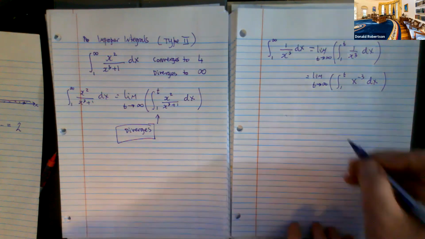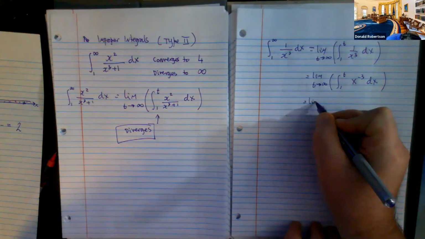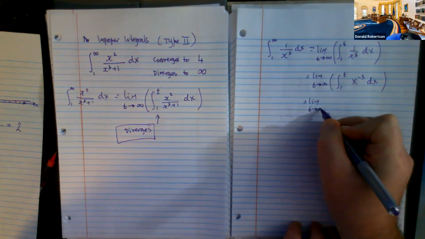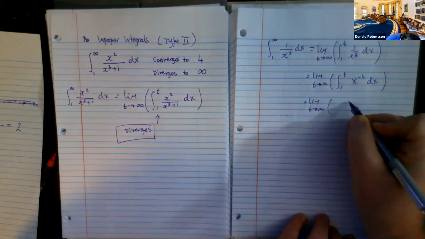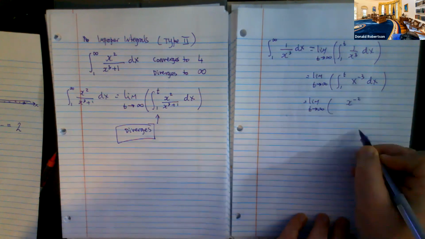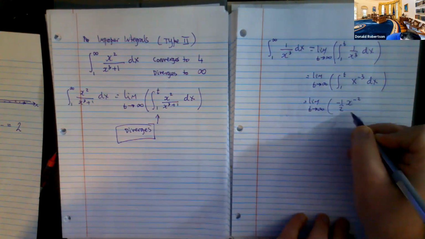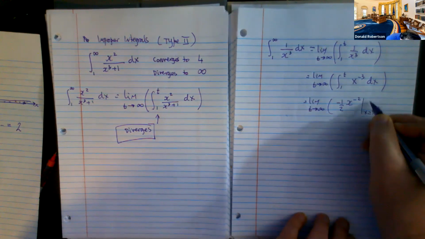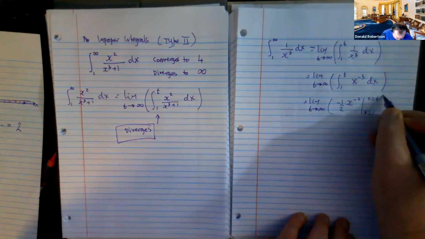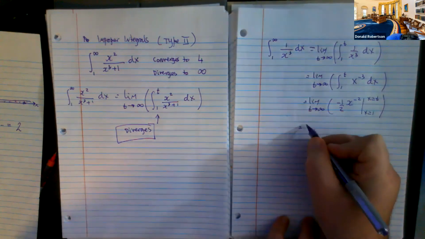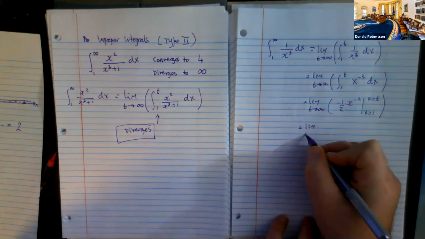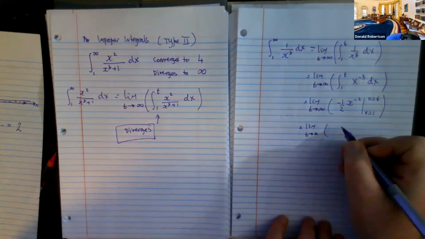So it's going to be the limit as t tends to infinity. If you add 1 to the power, you get that. And if you divide by the new power, you get that. And in this case, there's our limit of integration. I'm going to do something which is basically what I call style points.